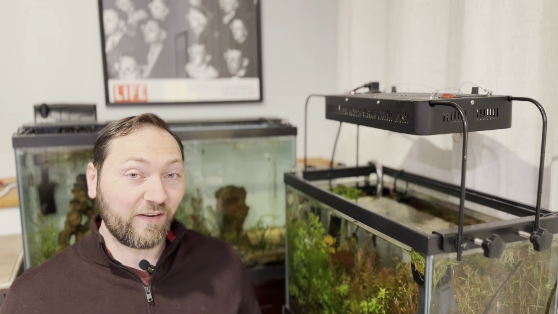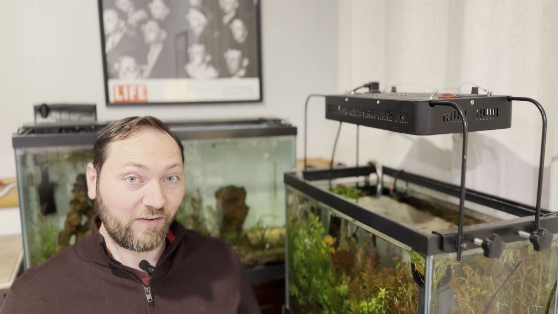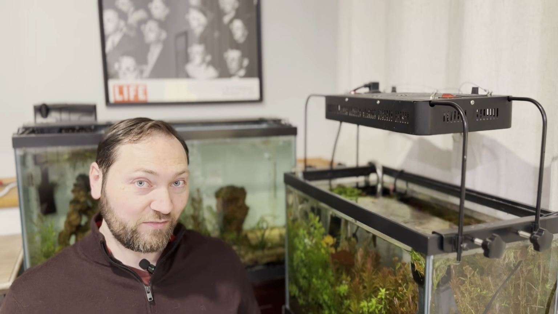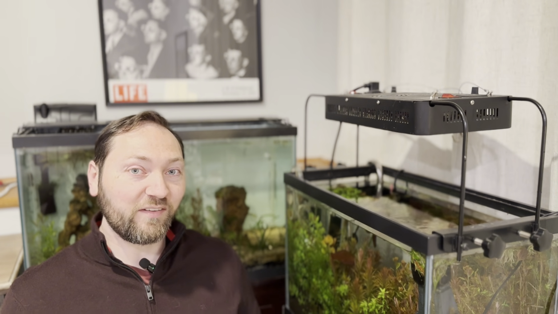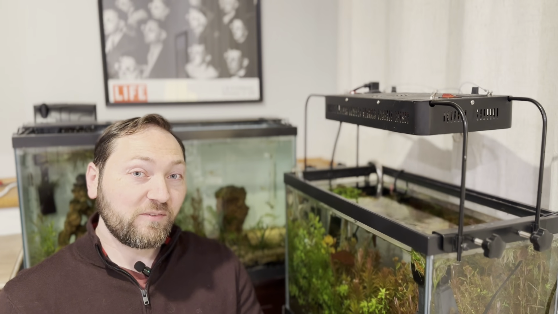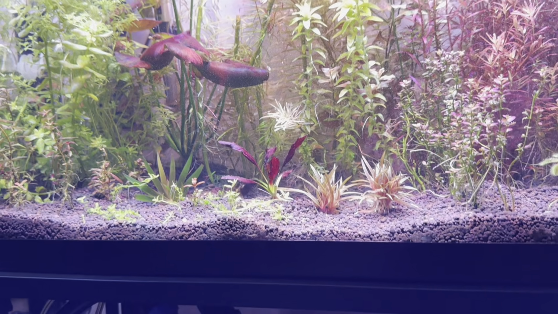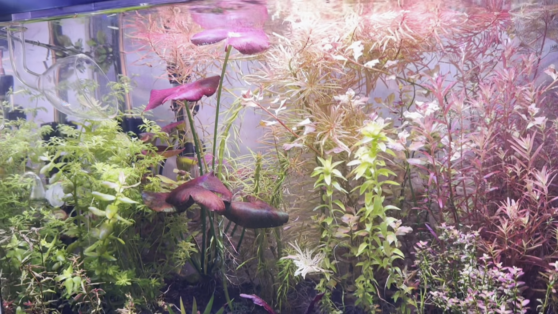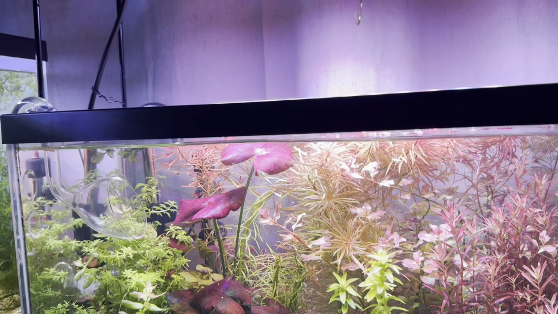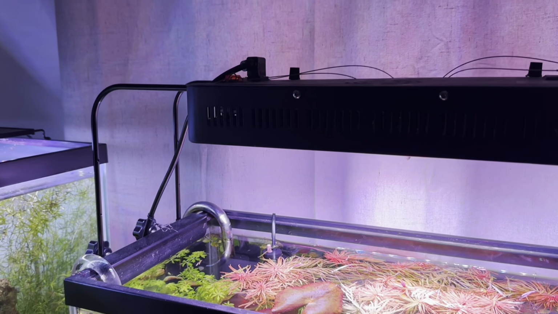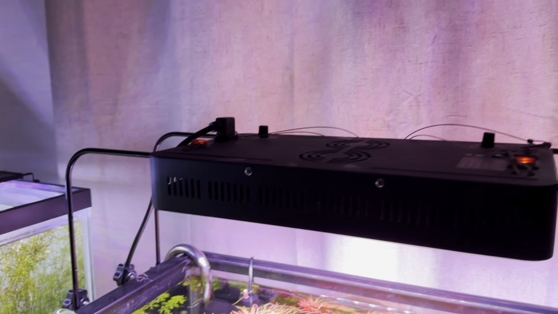So the Nicrew G Prism is only around $165 new on their website, and then the Viparspectra is about $140 on Amazon. I'll put the links in the description below. These two lights are amazing for plant growth. They're pretty much unchallenged in their ability to grow plants. So if your biggest concern is just plant growth, go with one of these two.